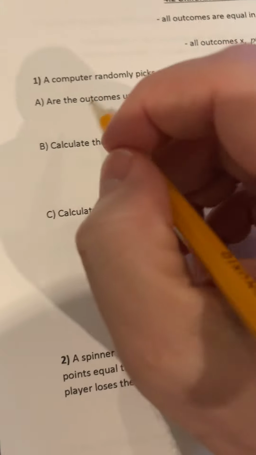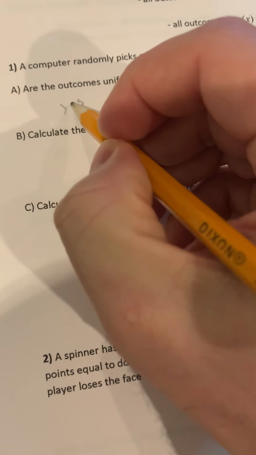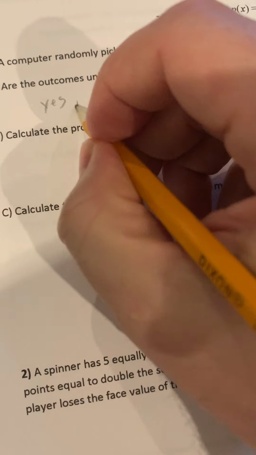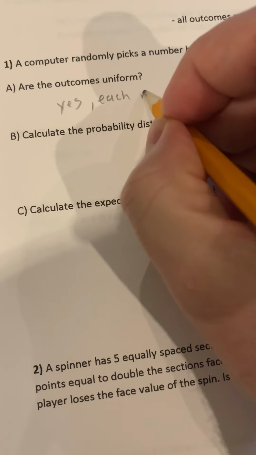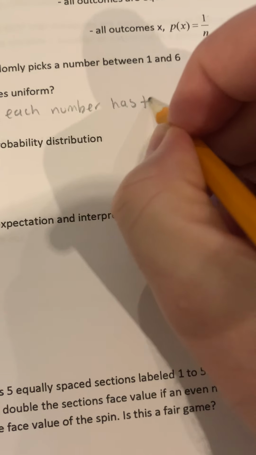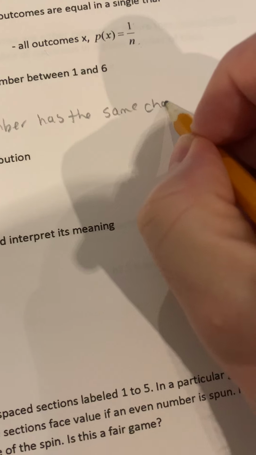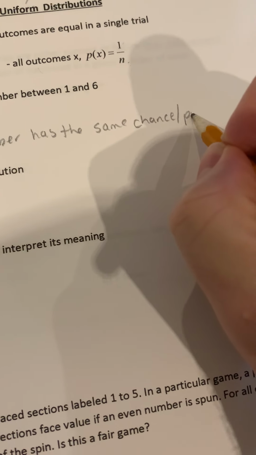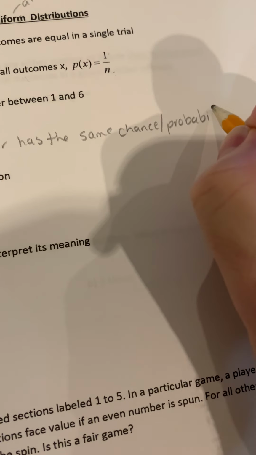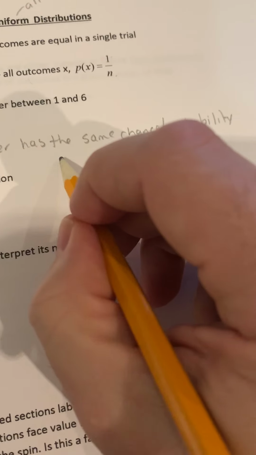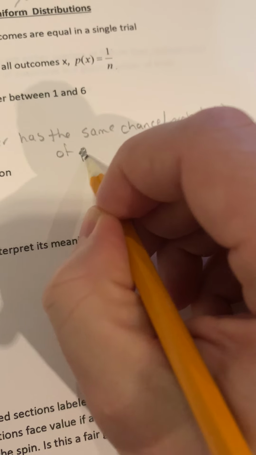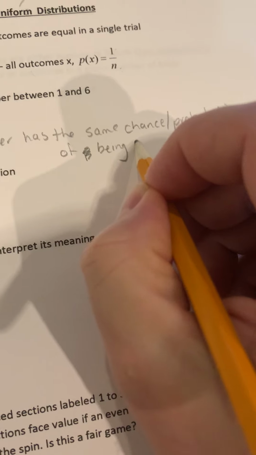So this one is yes. Each number has the same chance or probability of being chosen.